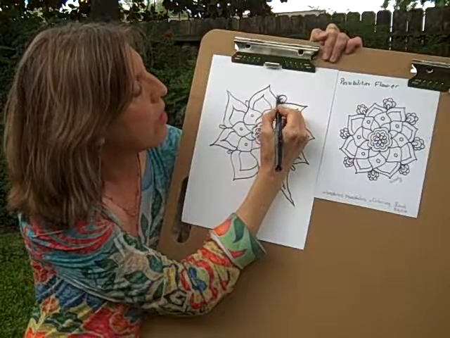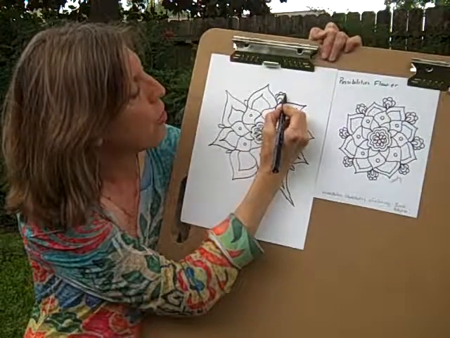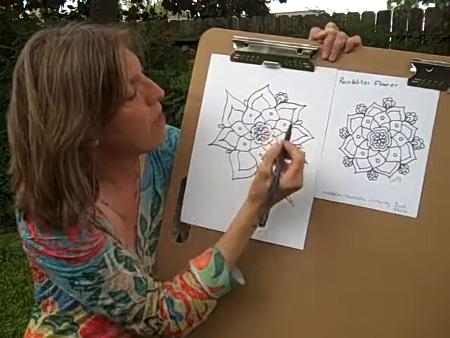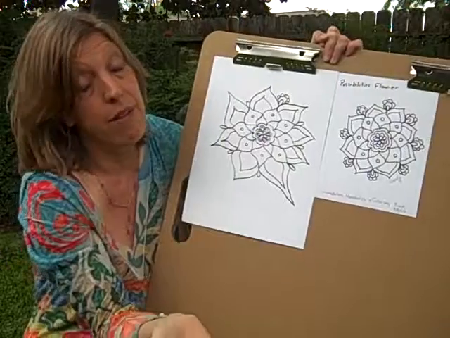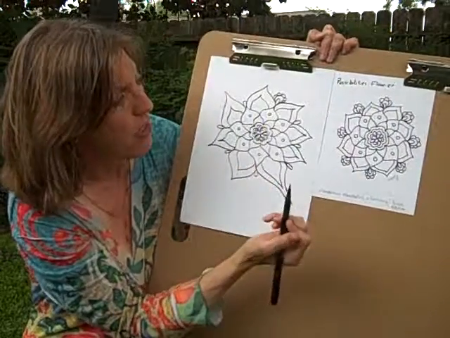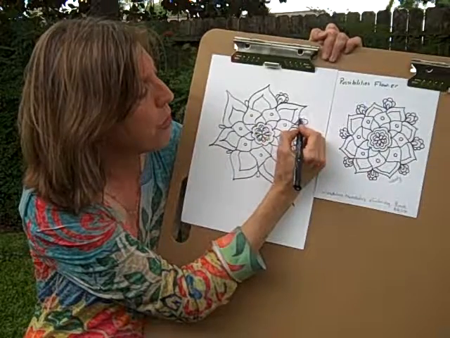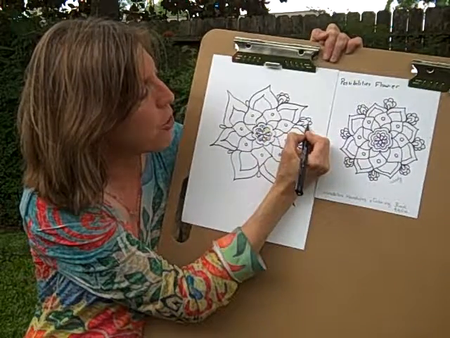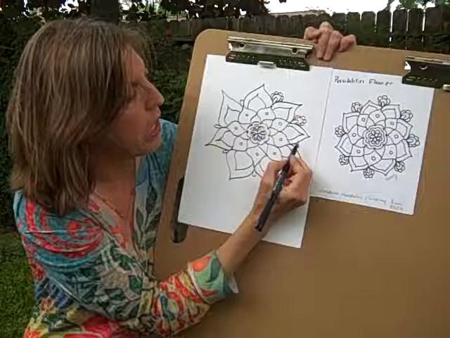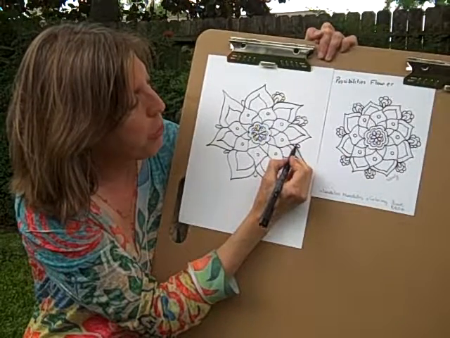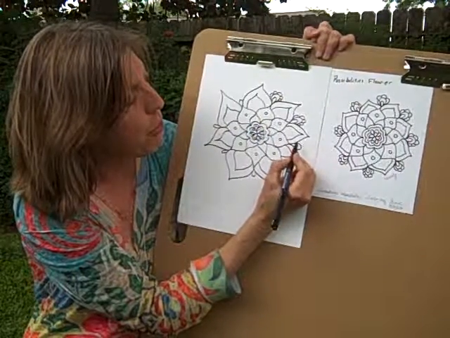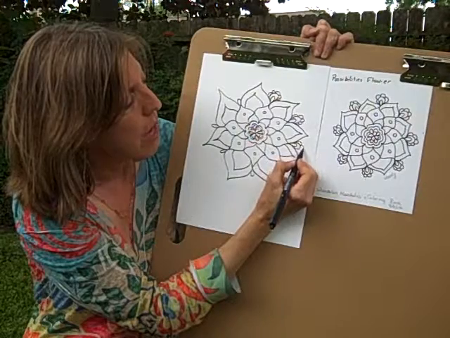One, two, three, four, five. They can have 4, they can have 5, they can have 3, they can have 6. It doesn't really matter. It just depends on how the pen flows, how big you make the first one and the second one and the third one. That's going to determine how many you're going to be able to have.